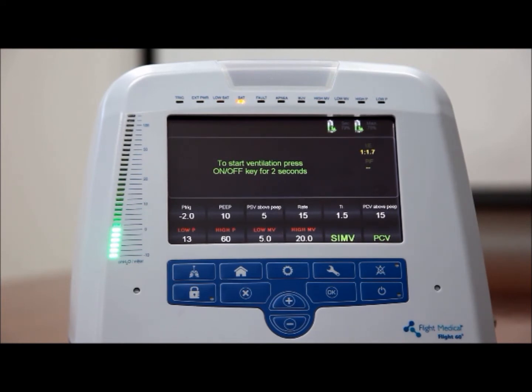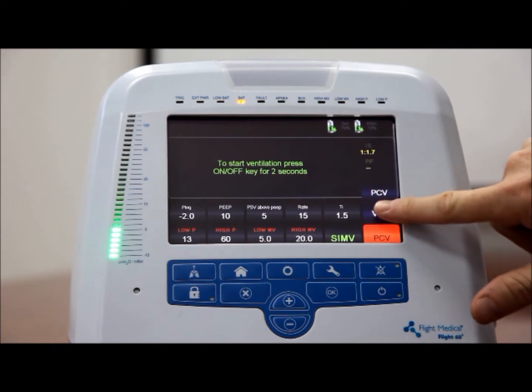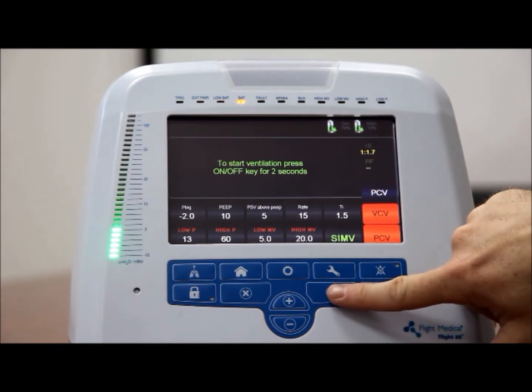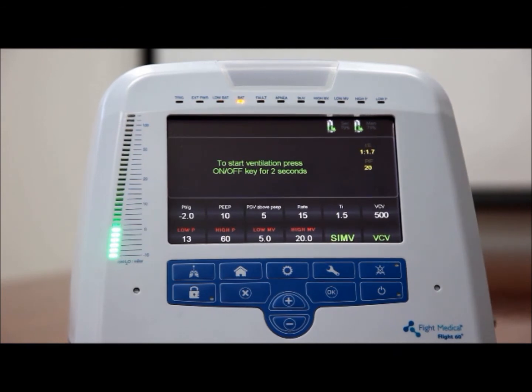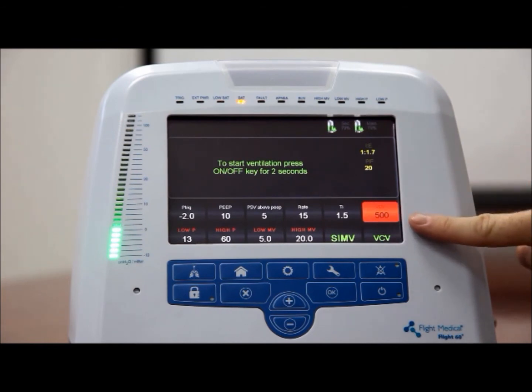Volume control ventilation, VCV. To set the VCV sub-mode of operation, tap the control button, tap the VCV option, and press OK to confirm your selection. Adjust the VCV value using the plus and minus button.